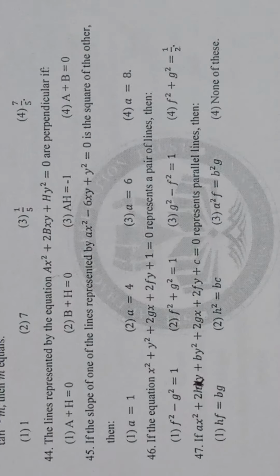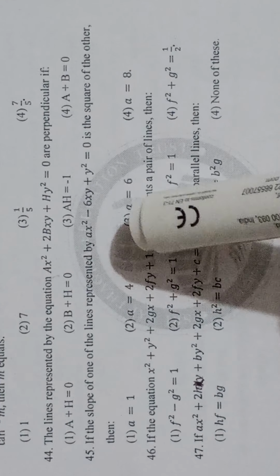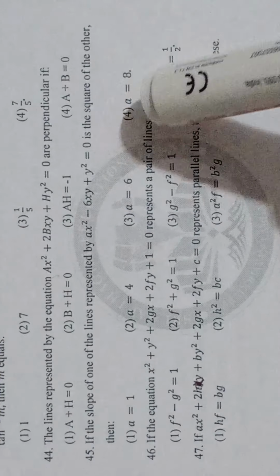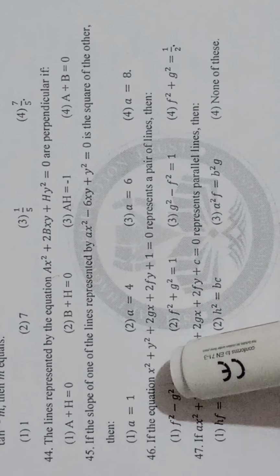Welcome back, dear students. Let us solve the next question. Go through the question 45. If the slope of one of the lines represented by ax square minus 6xy plus y square equal to 0 is the square of the other, then the value of a is which of the following is correct?